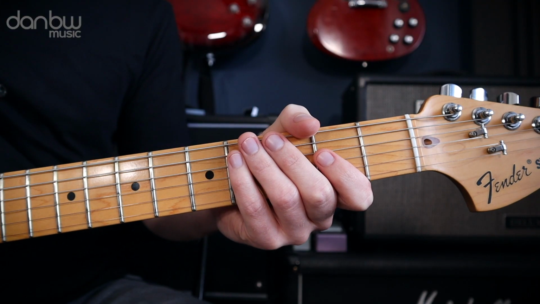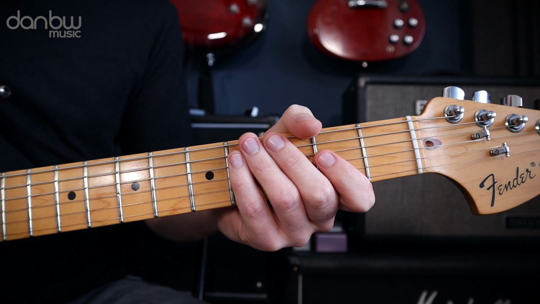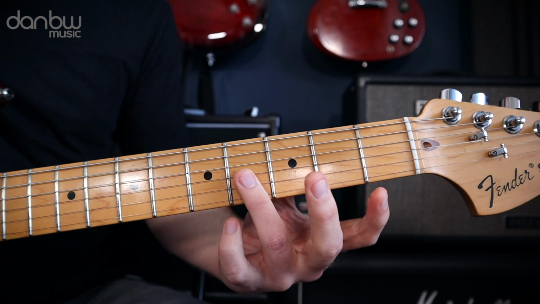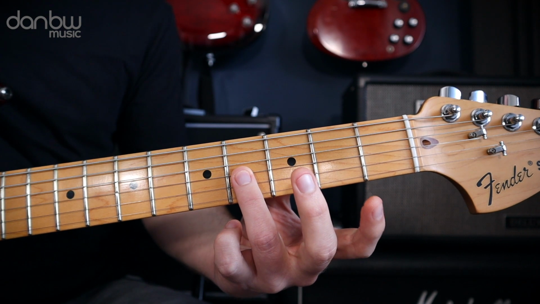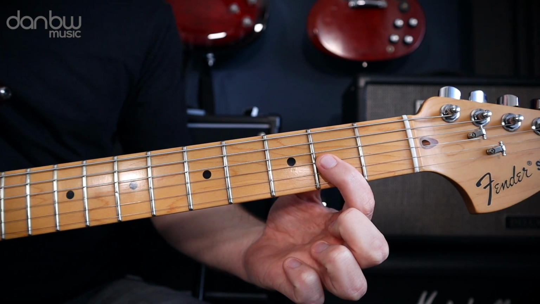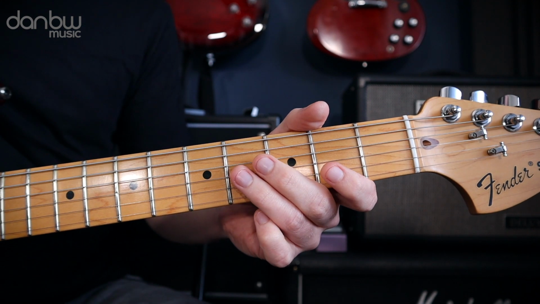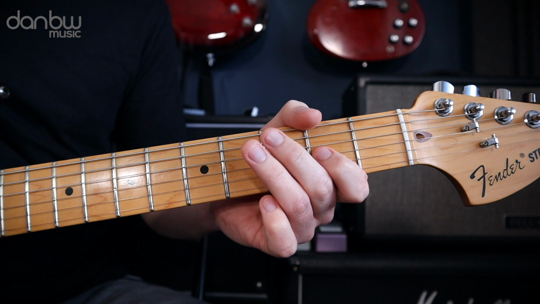So extremely simple, I'm going to do this on the G string, but it doesn't really matter what string you do it on, but I'm going to start on G string for now. It's going to be third finger playing the 4th fret, first finger playing the 2nd fret, and then just the open string. And there you have your Three Blind Mice.